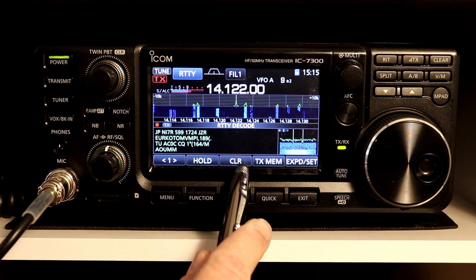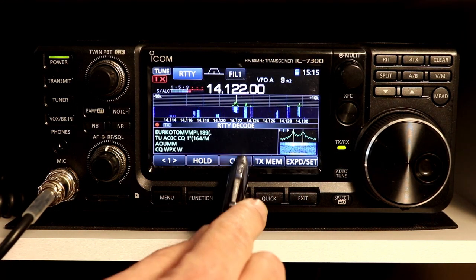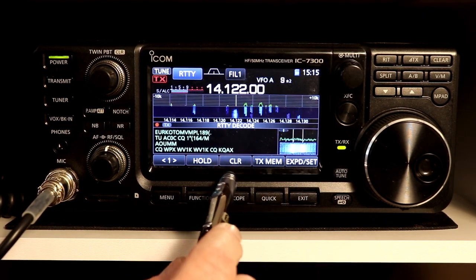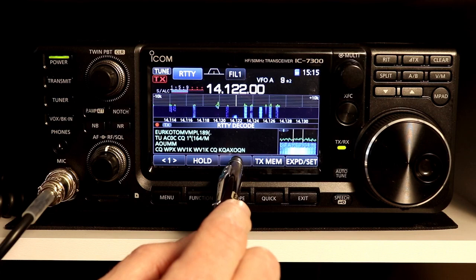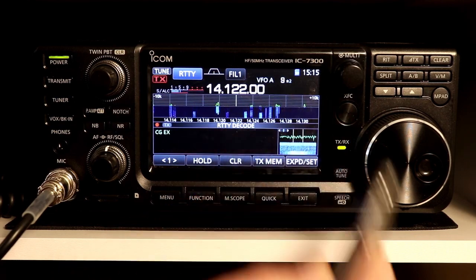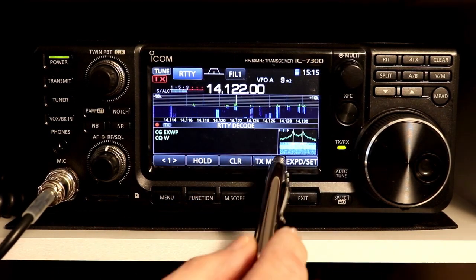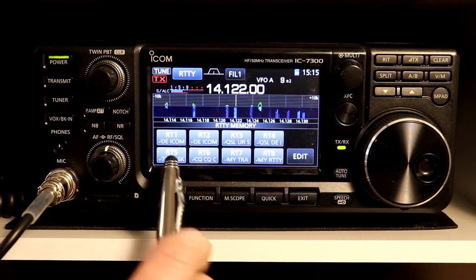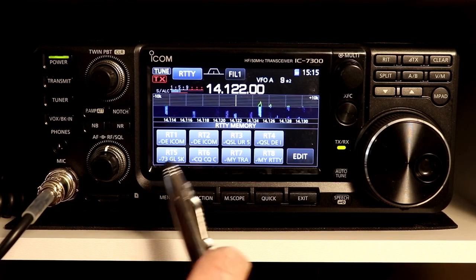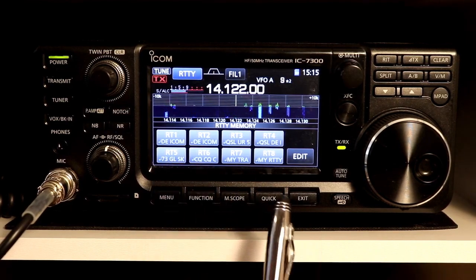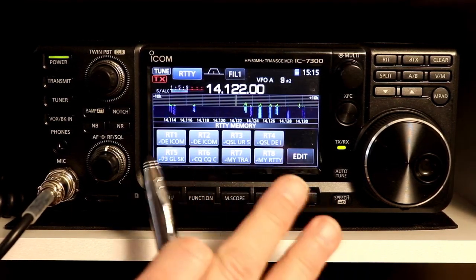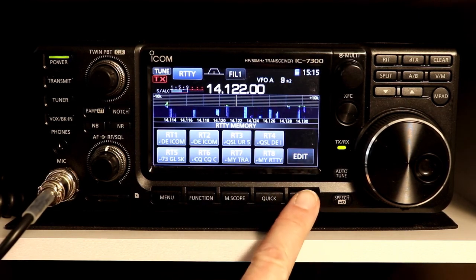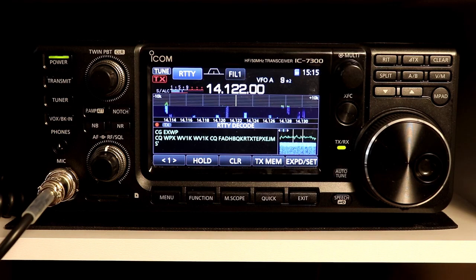Then the other button you have is clear, and if you just touch it momentarily, actually nothing happens. You have to touch and hold this one. And if you touch and hold clear, it will clear the screen, as you would expect. Transmit memory brings up the RTTY transmit memories. So just like the voice memories and the CW keyer memories, you have 8 of them. We're going to cover these separately. So you press the exit button to get back out of those.